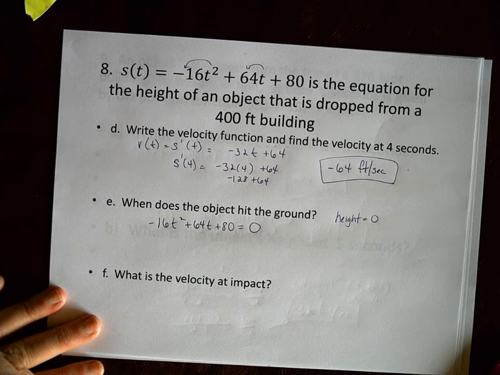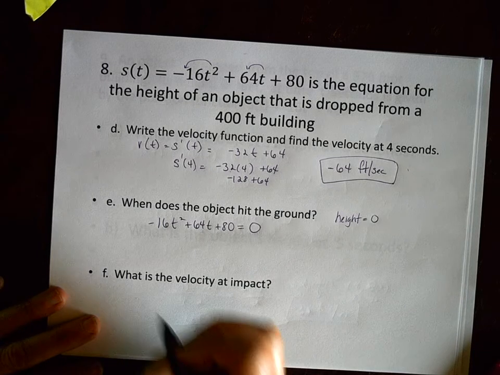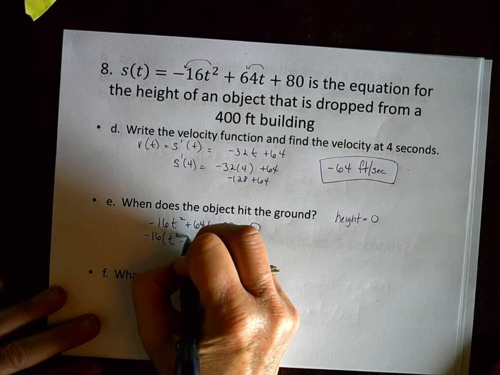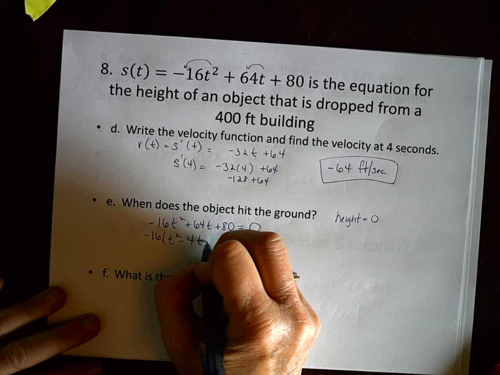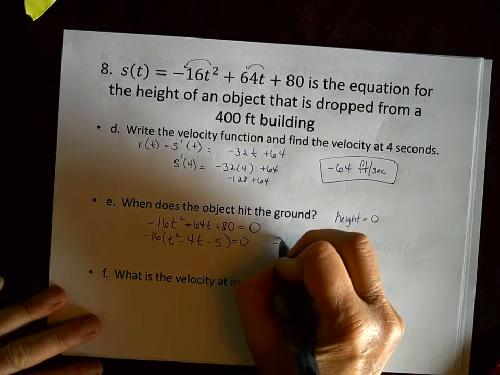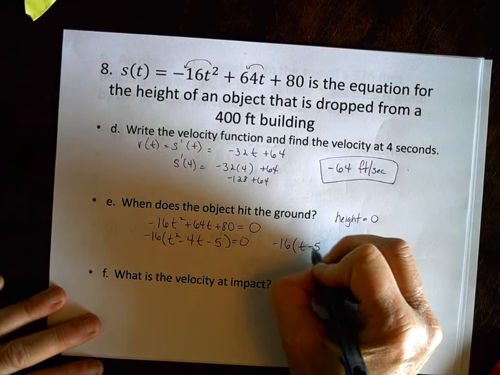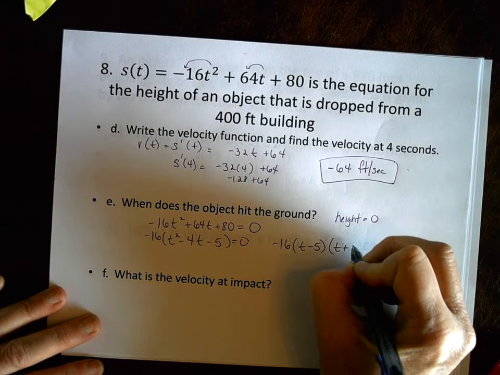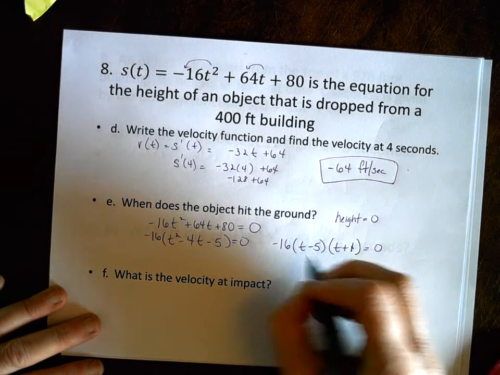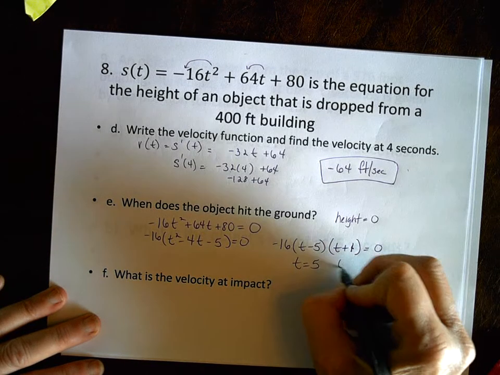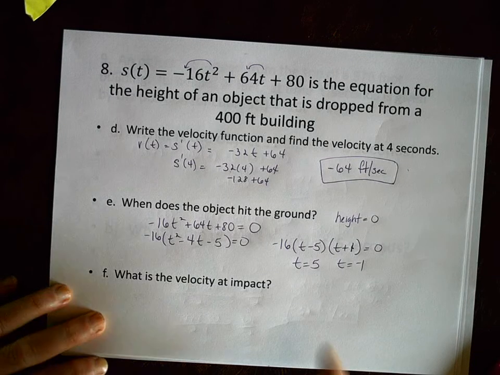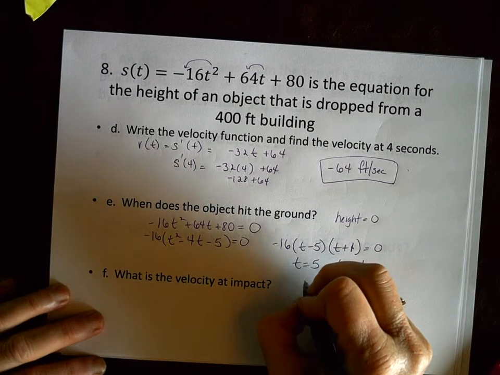Now, pretty hard algebraic equation. I would take out a GCF, negative 16. That gives me t squared minus 4t minus 5. And then that's a pretty easy question to factor. So you get t minus 5, t plus 1, and you get 2 answers. T equals 5 and t equals negative 1. Now, velocity can be negative, but time can't be. You could say it hits the ground at negative 1 second. No. The answer would be just 5 seconds.